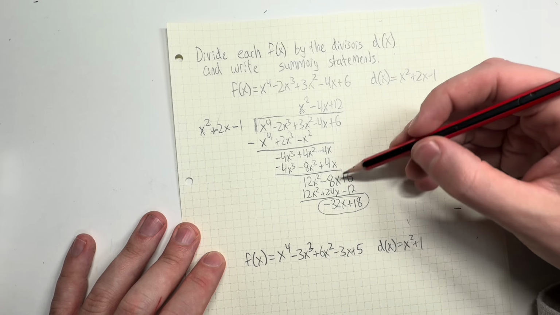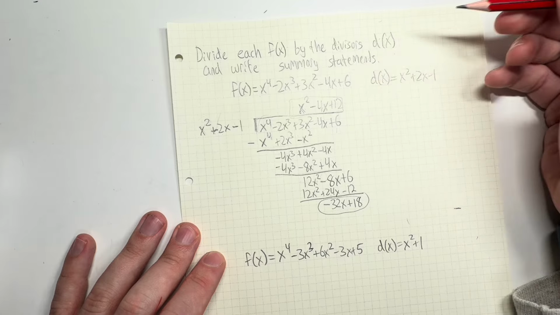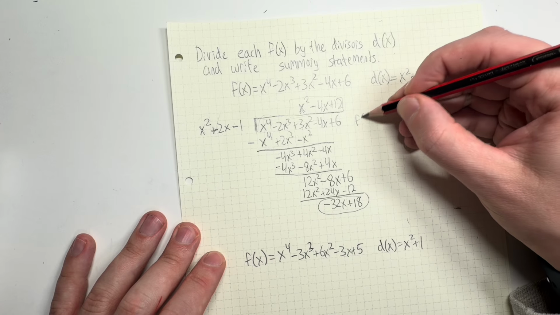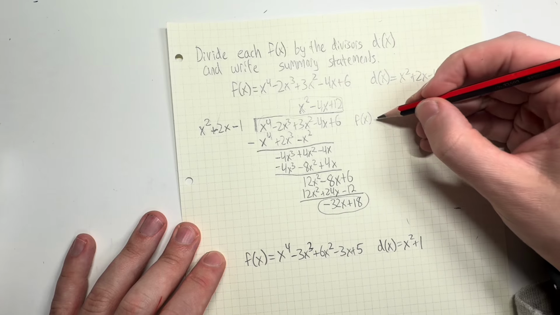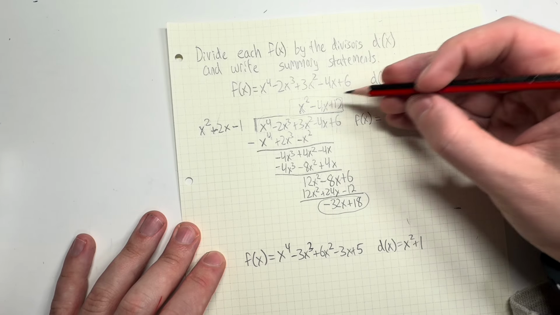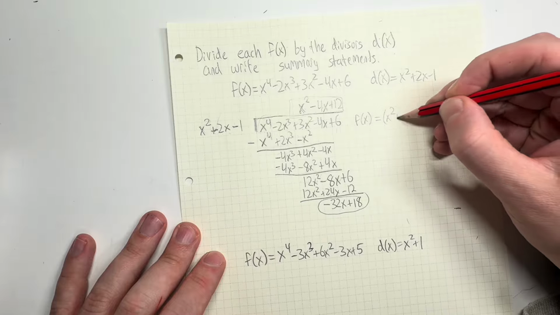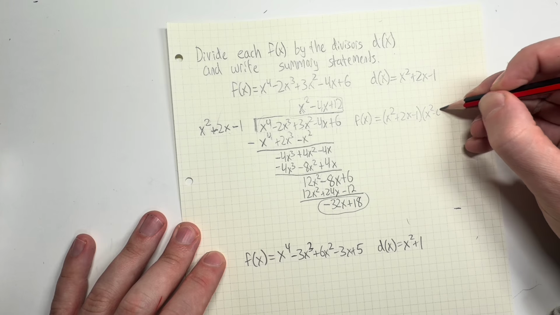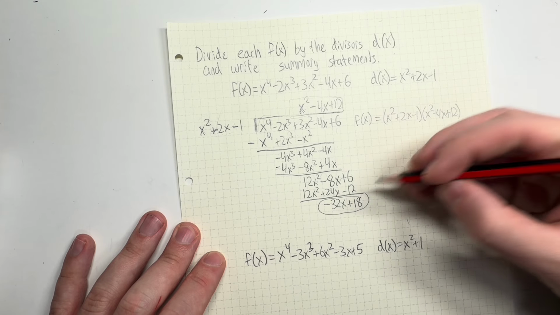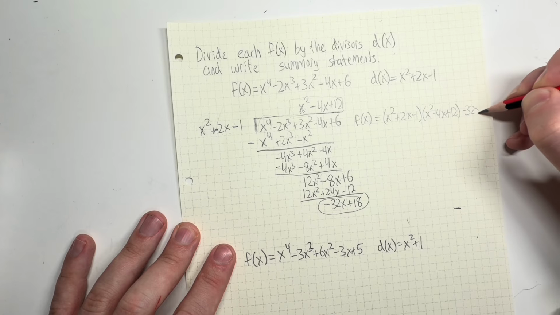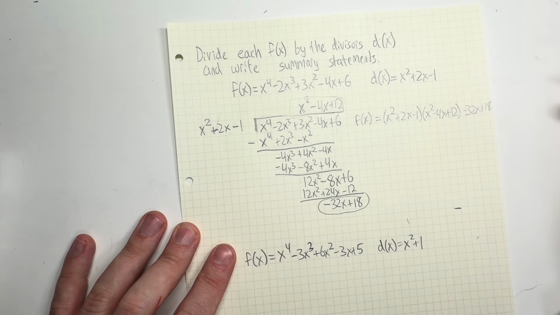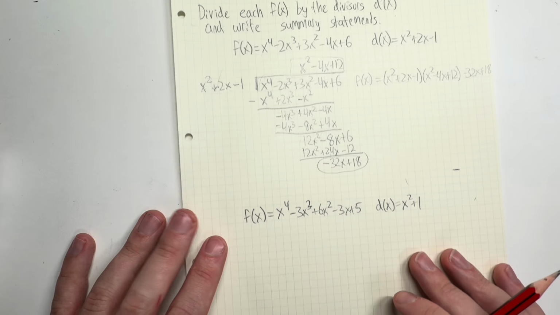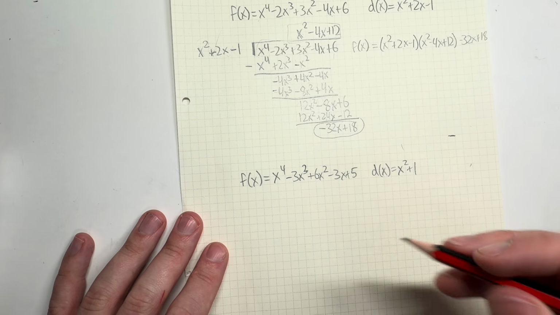So our final answer, you could say our quotient is this, but it says write a summary statement. So there's two ways you can write this. The polynomial way is to say, we've just shown that this original f of x is equal to our divisor, x squared plus 2x minus 1, times the quotient, but we've got a remainder. That's the polynomial. The original f of x is equal to this. I'll come back and write the other one because I know you guys are impatient to see the second one.